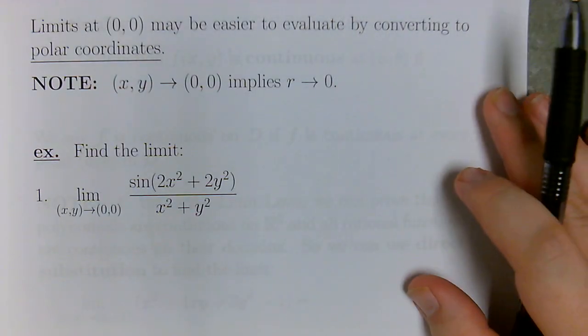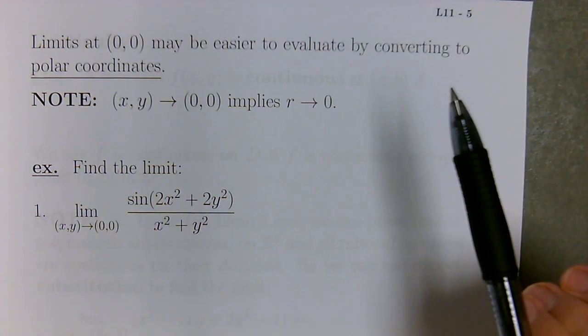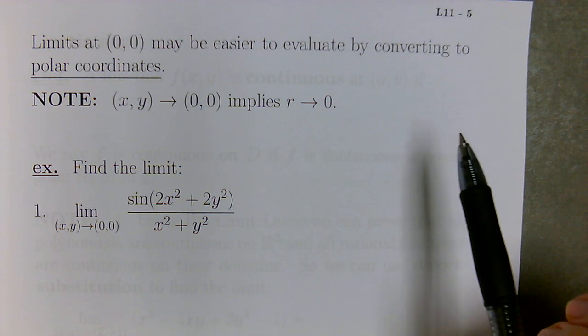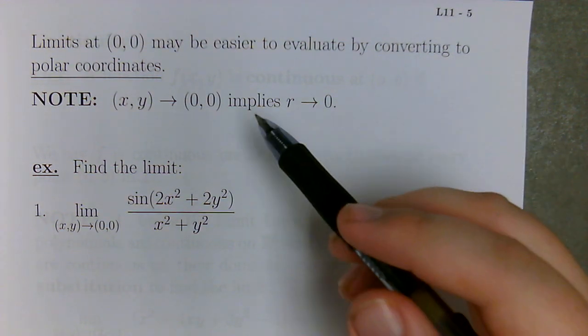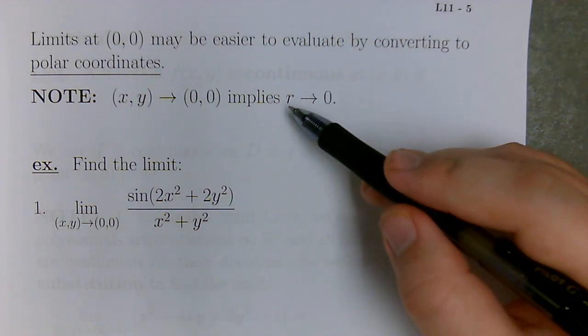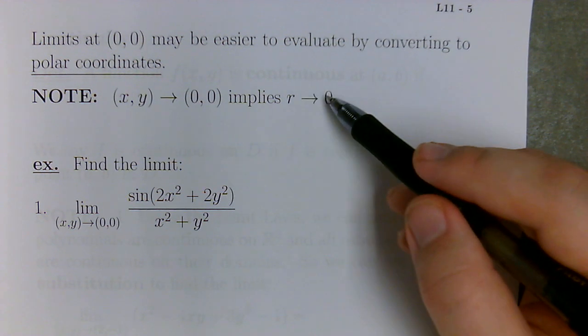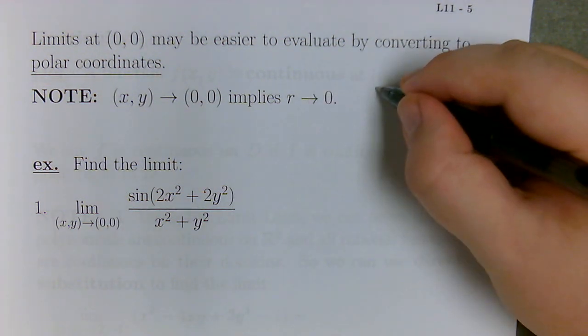All right. Now, one trick we can do to evaluate limits that do exist is we can use polar coordinates. So if we're heading to the origin, x, y is going to 0, 0, that means that the distance from the origin out to where we are is shrinking. So r is going to 0.